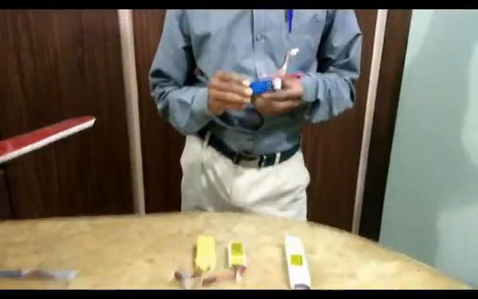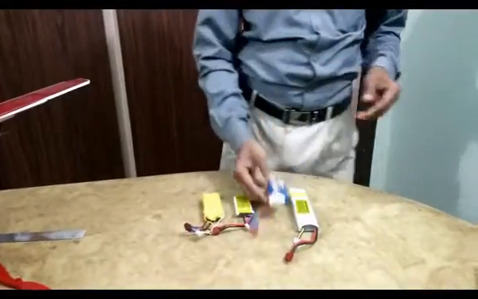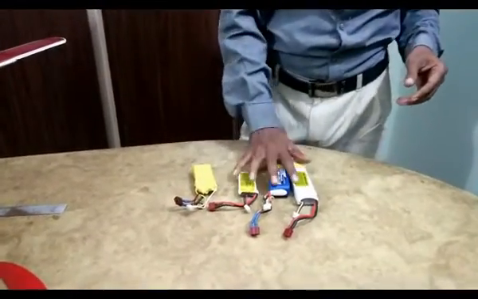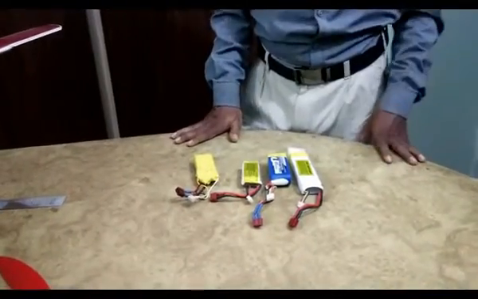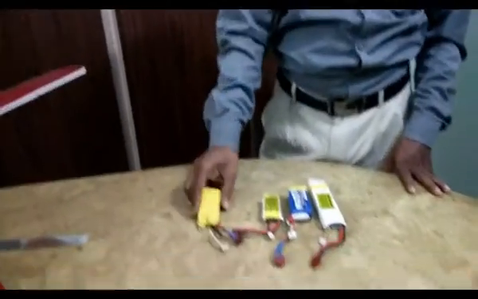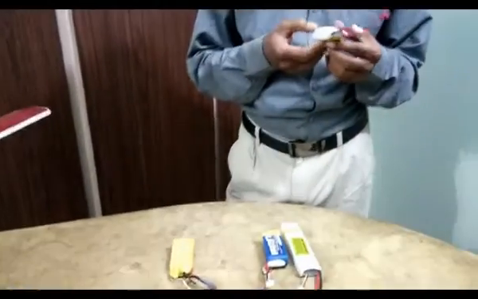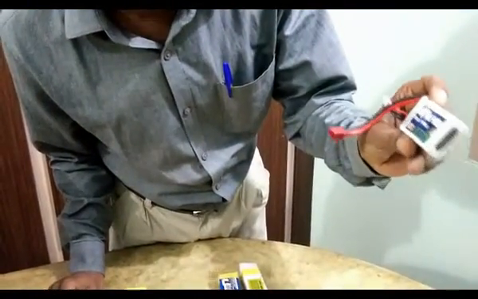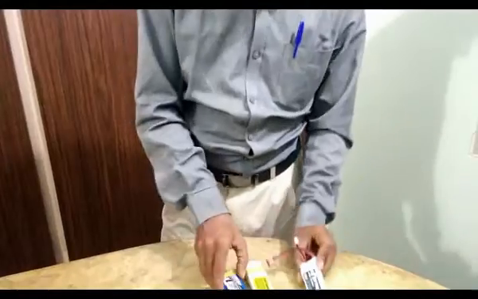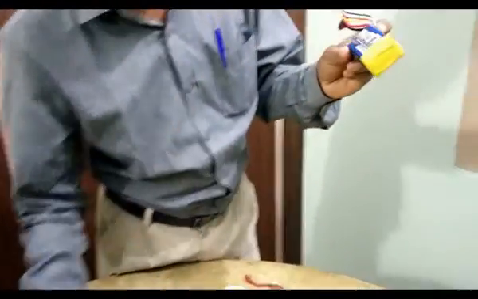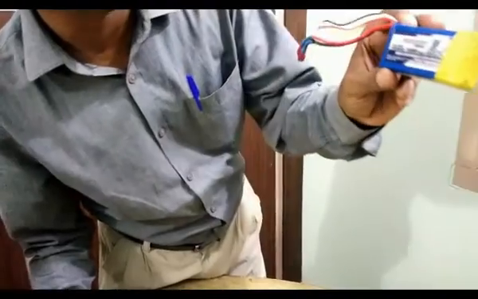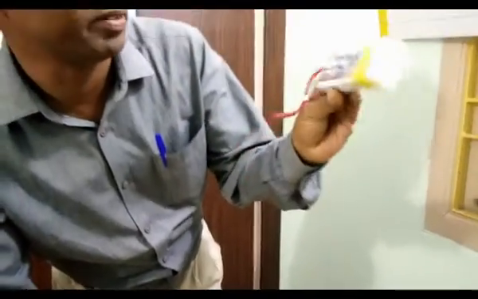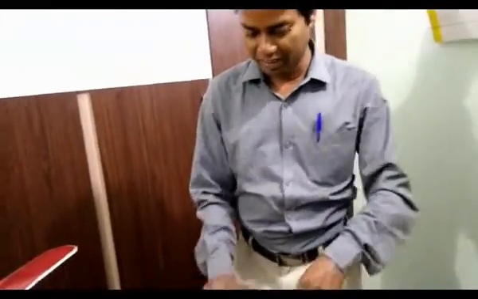Lipo battery: you will get different kinds of lipo batteries with different discharge rates and different capacities. Let us think we have a variety of lipo batteries. Like this very small lipo battery, full pack, 25C, 900 milliamp hour, two cells, 7.4 volt. This is also a Turnigy 25 to 35C, 1500 milliamp hour, 11.1 volt, 3 cell. And this is also a 3 cell, 11.1 volt, 2200 milliamp hour battery. Okay, these are the various kinds of lipo batteries.